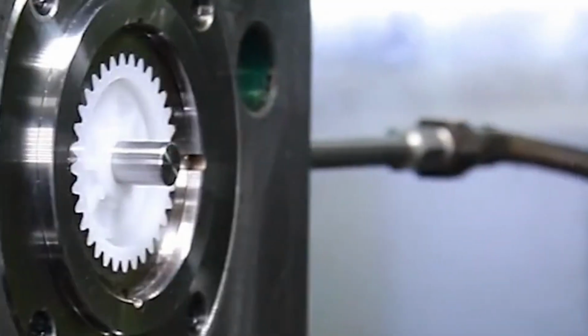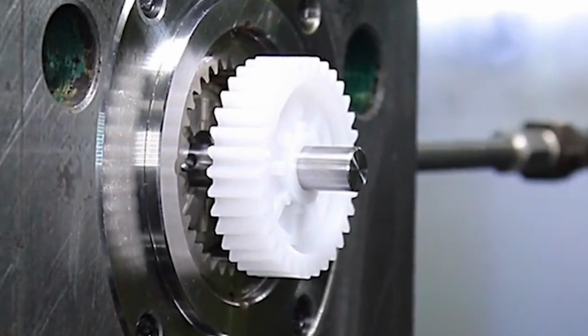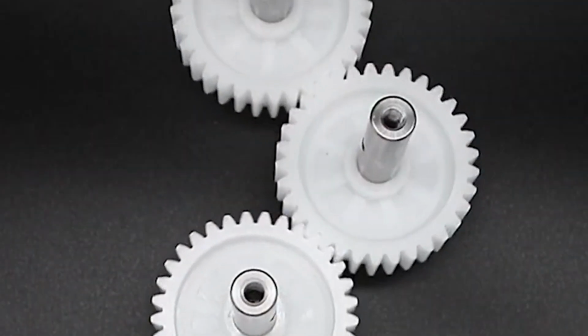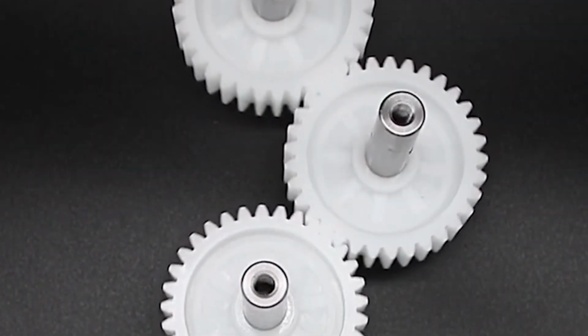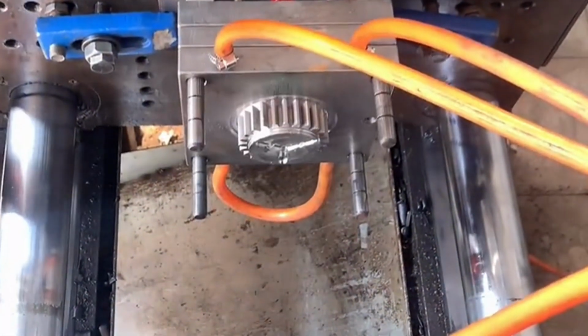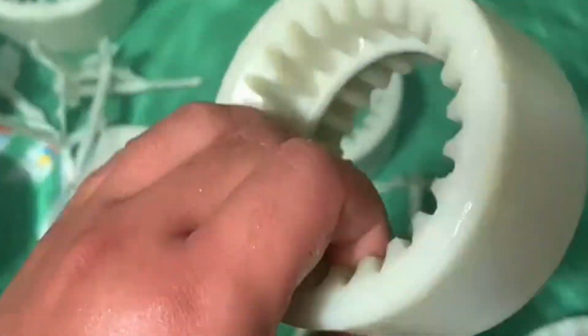Nylon offers good toughness and resistance to chemicals, and it can be reinforced with fibers to enhance its strength. Polycarbonate has high impact resistance and transparency, which can be useful in certain applications where visibility or shock resistance is important. Injection molding process. Processing the material.